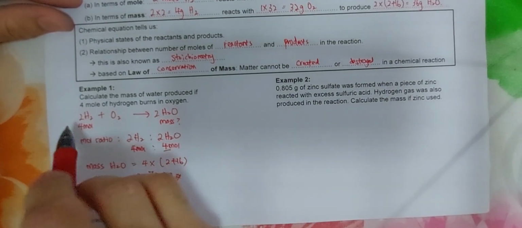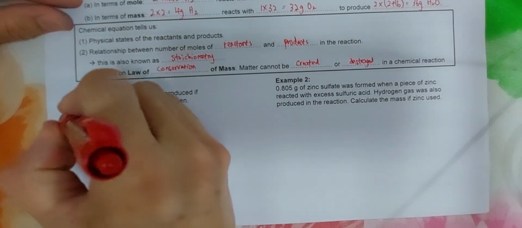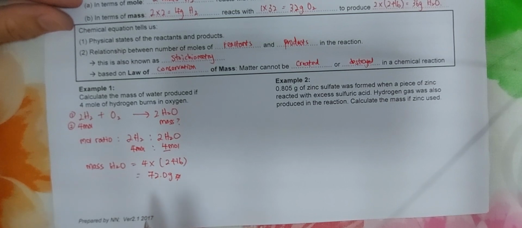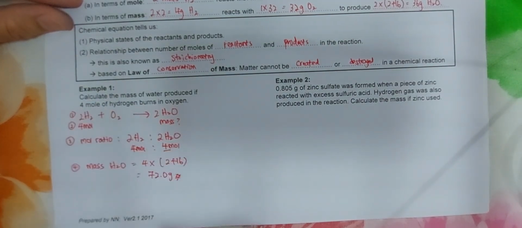Okay, 4 steps. First step, balance the chemical equation. Second step, write down the information above or below the chemical formula. Third step, the mole ratio. Fourth step would be to find the mass.